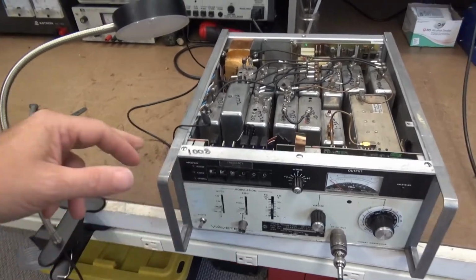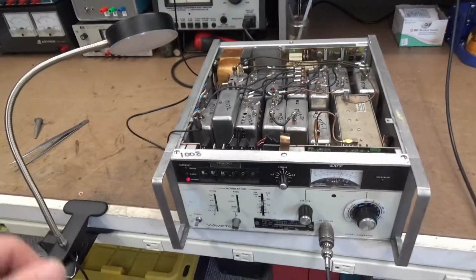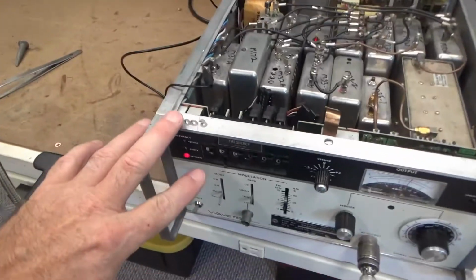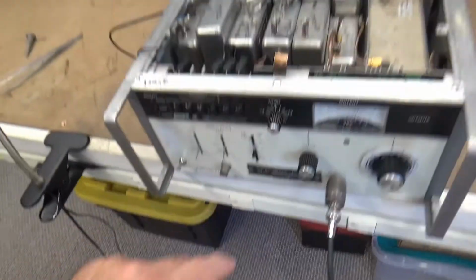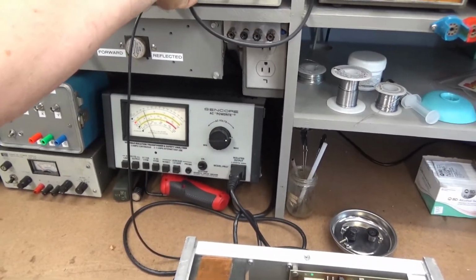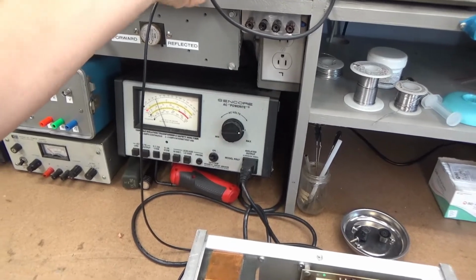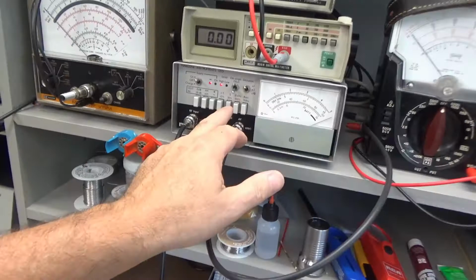Let's see, what do I need to do here? Power it up. Generating 150 megahertz, 1 kilohertz mod at about 5 kilohertz deviation. Going into my deviation meter right here.